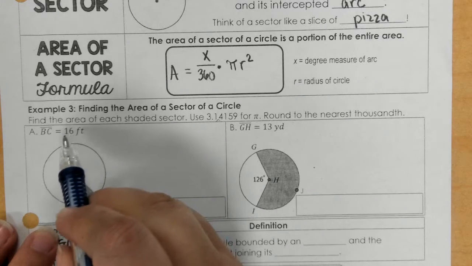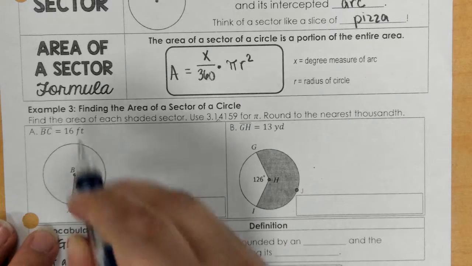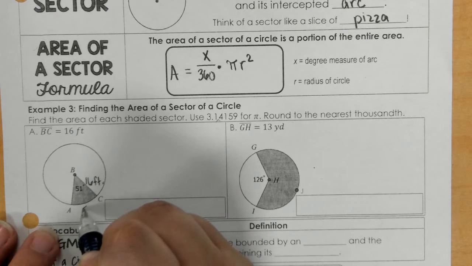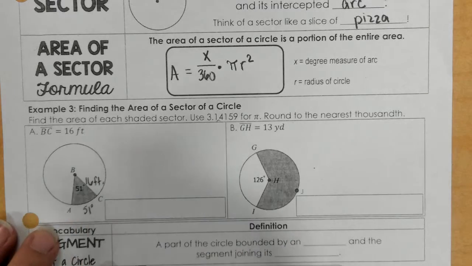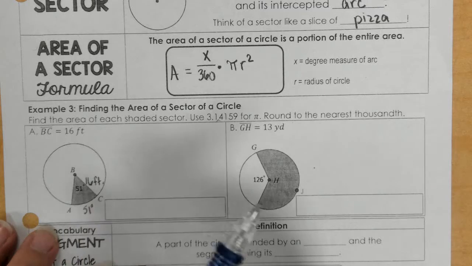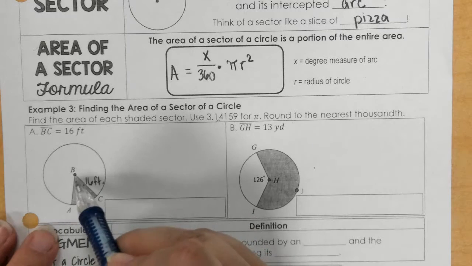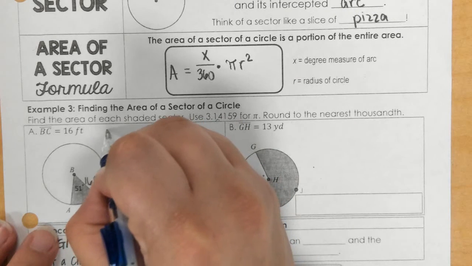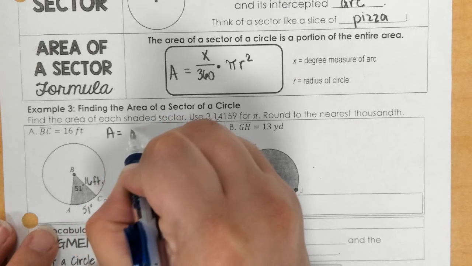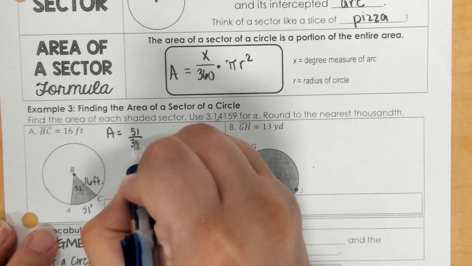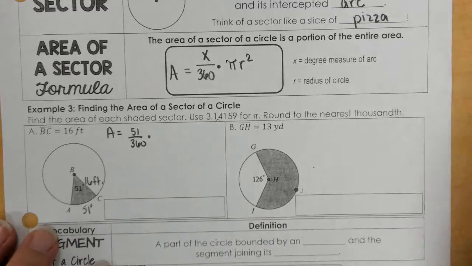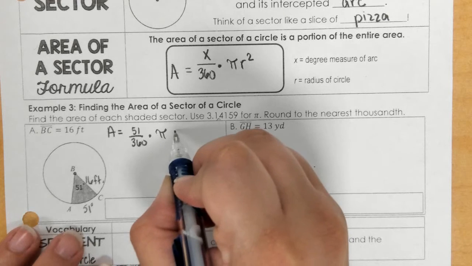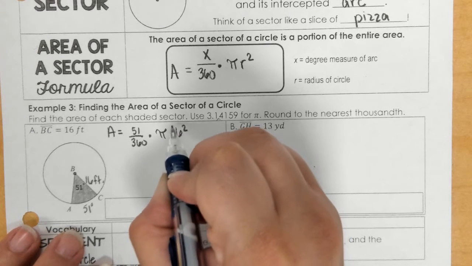It tells us that 16 feet is BC, which is your radius. We also know that the arc is 51 degrees here at arc AC. So I need to find this whole section. I would start out with the area would be 51 over 360, and then I would multiply that by pi r squared, which is 16 squared.